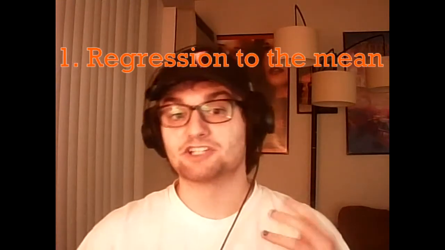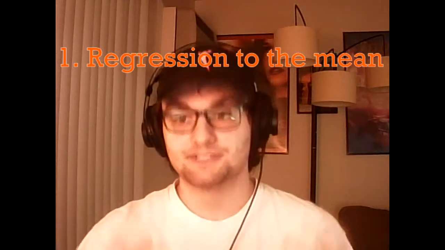So first off, I want to talk about regression to the mean. This is generally a concept in statistics, but it can be applied in basketball as well. Regression to the mean essentially means that when you have some sort of average trend line, you're generally going to follow that average trend line. If you have something that overshoots or undershoots it drastically, you can expect that eventually you'll get back to that same trend line. And this is mostly true when it comes to basketball.